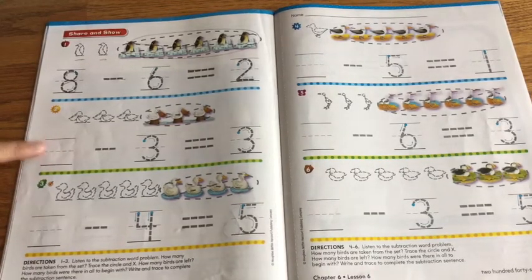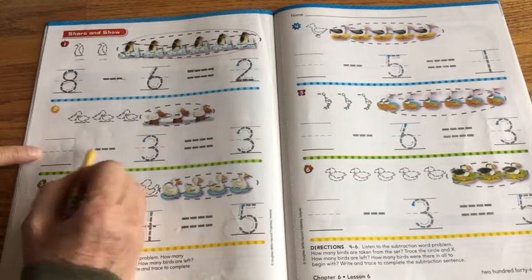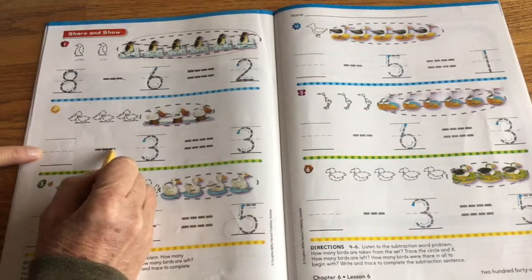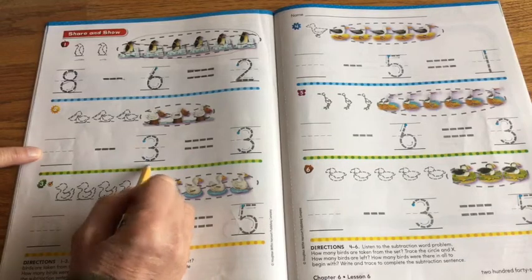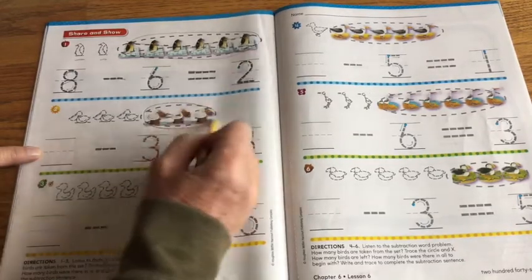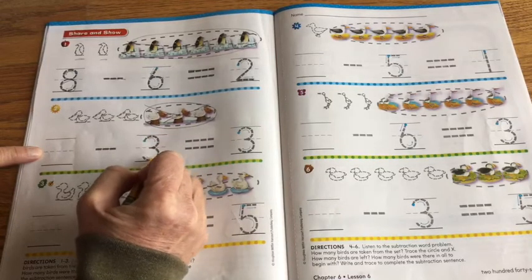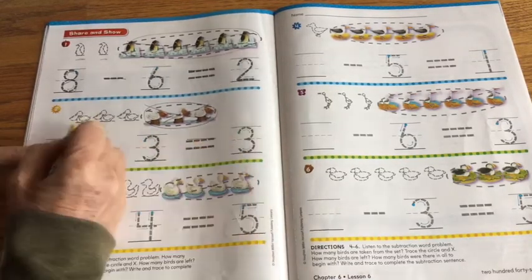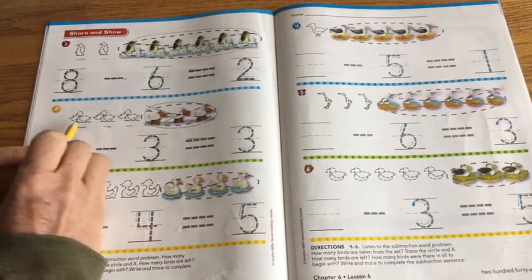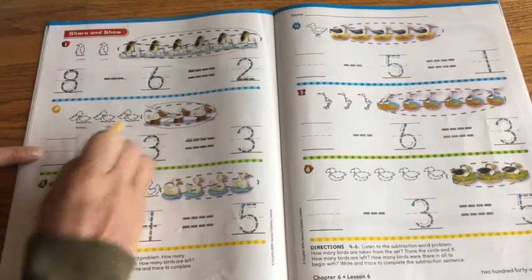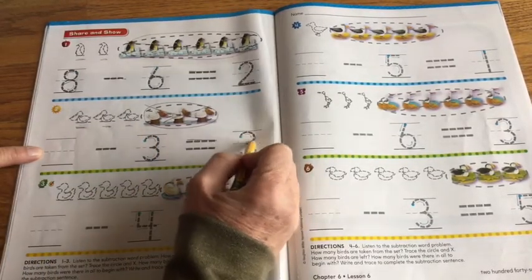Okay, so we need to figure out this number. How many did we start with? We don't know, but we took away, how many? We took away 3. We lassoed them, took them away. We took away 3. And so that equaled how many were left? 1, 2, 3 were left.